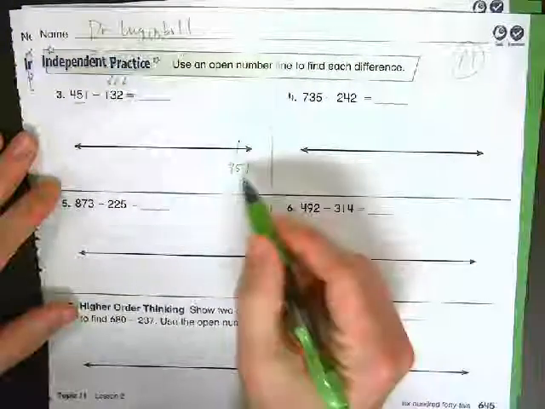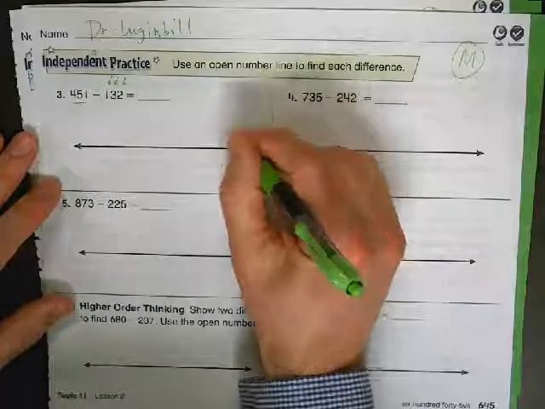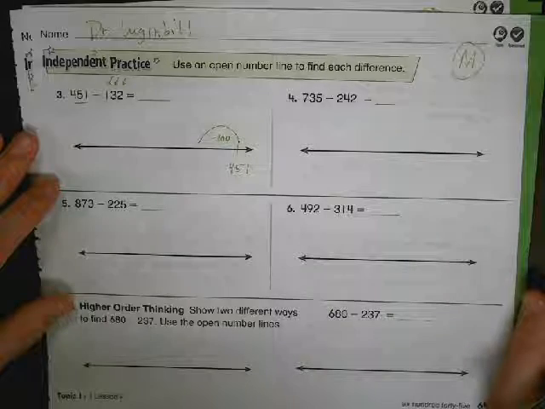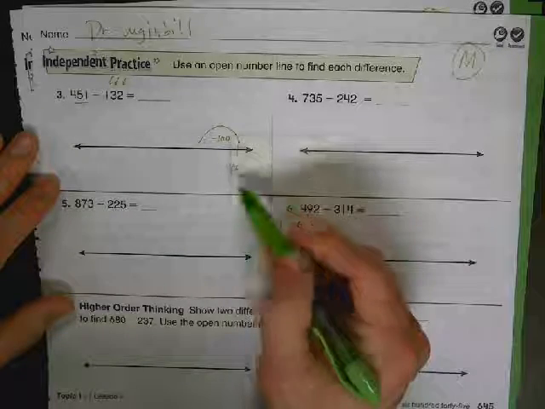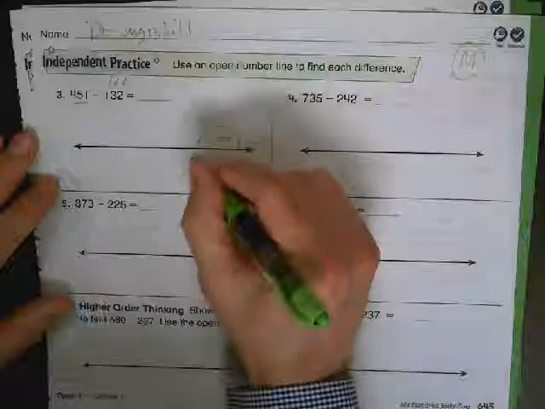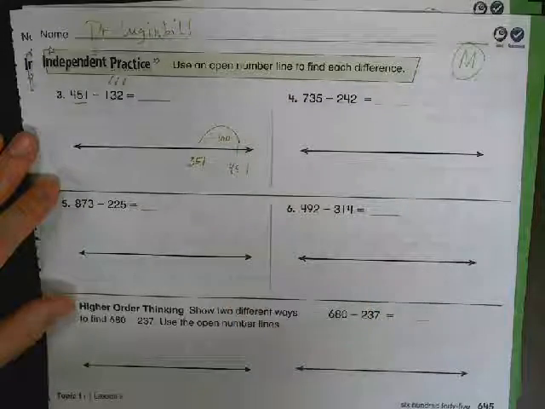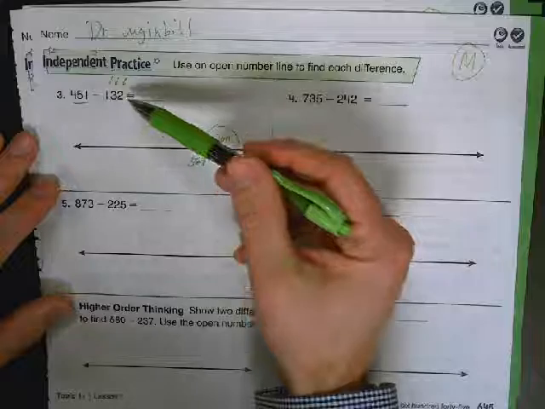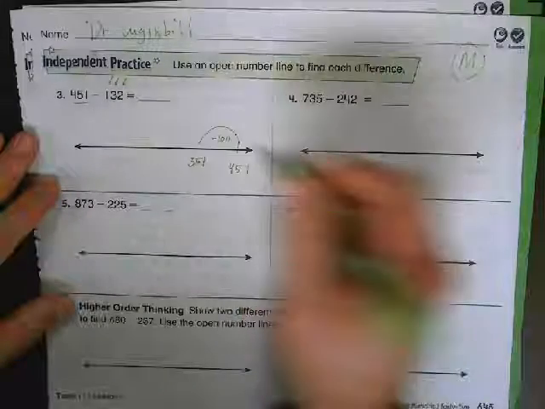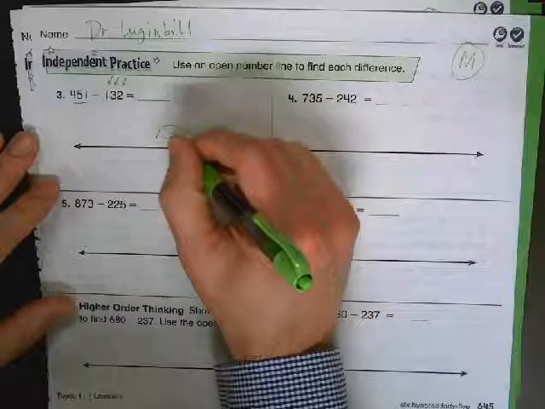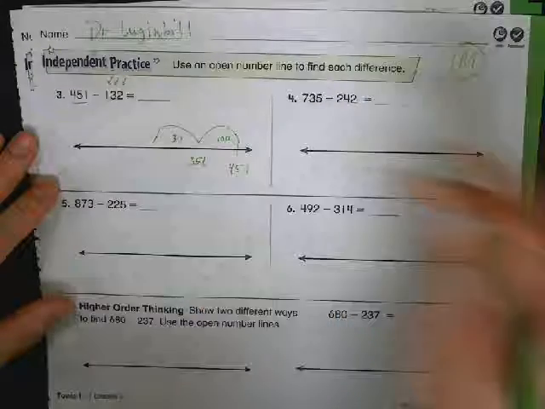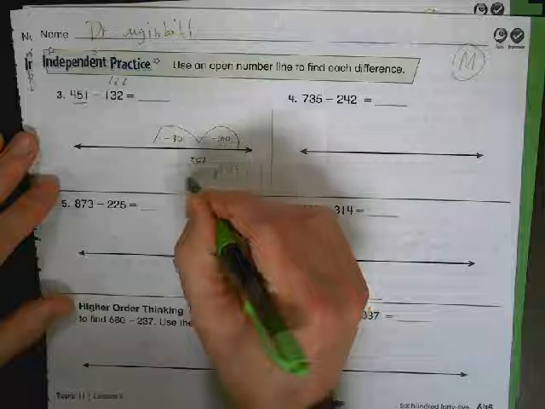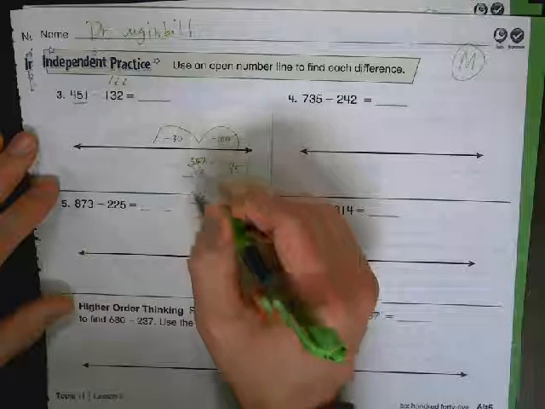So you have 451. Let's go back 100. Minus 100. That takes care of that first 100. So 451 minus 100 is 351. Next, take that 30 away. Hop back 30. 351 minus 30.